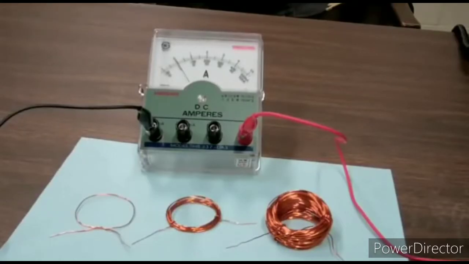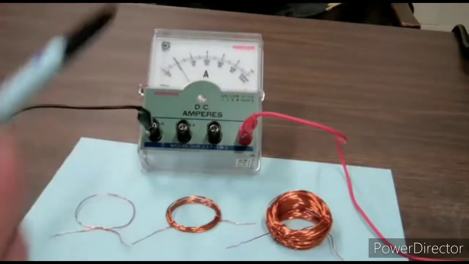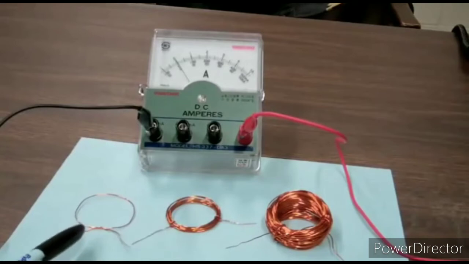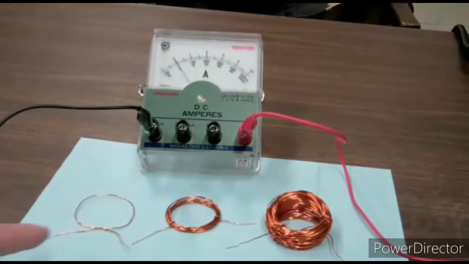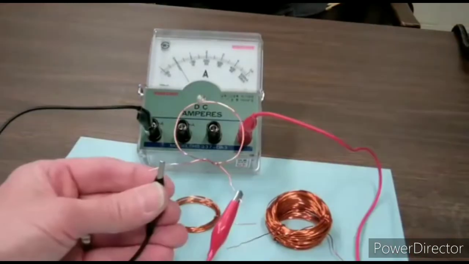In 1831, Michael Faraday in London and Joseph Henry in New York independently discovered electromagnetic induction. I am going to demonstrate electromagnetic induction with an experiment similar to the one that Michael Faraday performed. I have an ammeter here and I have 3 coils. I have a coil with 1 loop, 10 loops, and 100 loops. I also have a bar magnet, and I will start by connecting the single loop coil to the ammeter.